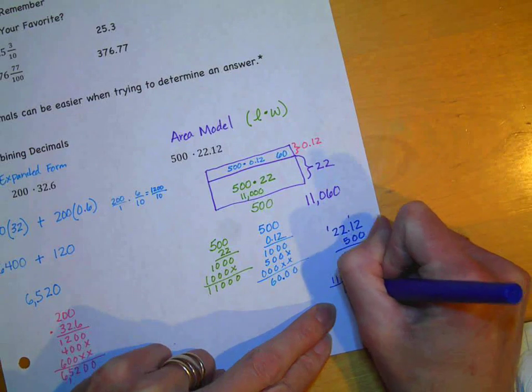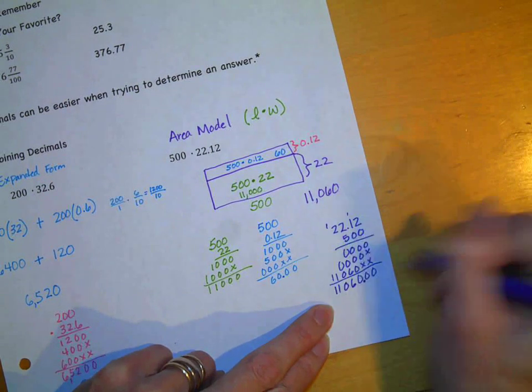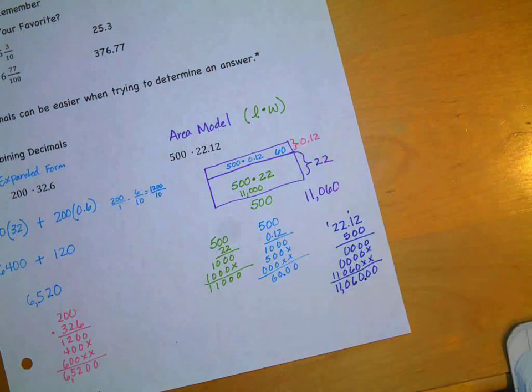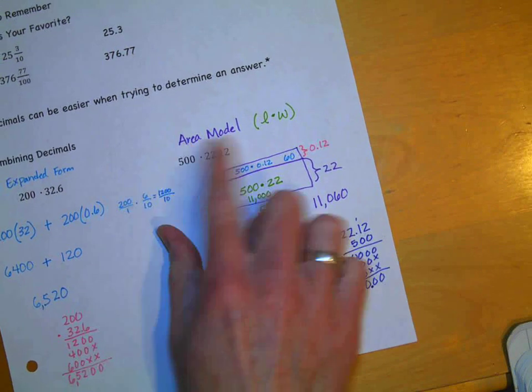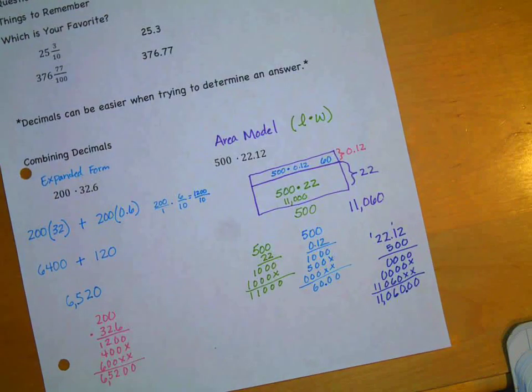And now I add them all together and I get, check it out everybody, 2 decimal places over, 1, 2, I get 11,060, just like that one up there. Okay? So either way of doing it will help you solve and be able to work with them. Okay? This is called the area model, good. This is called expanded form, which is good.